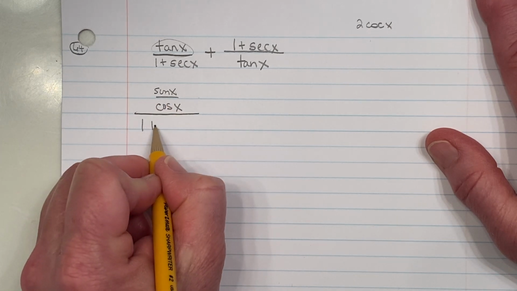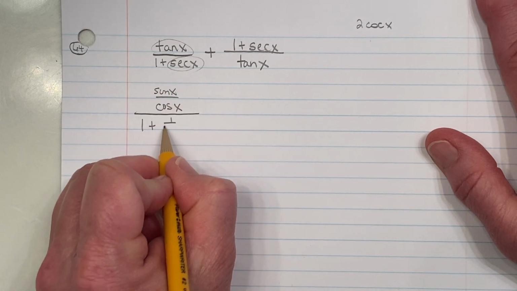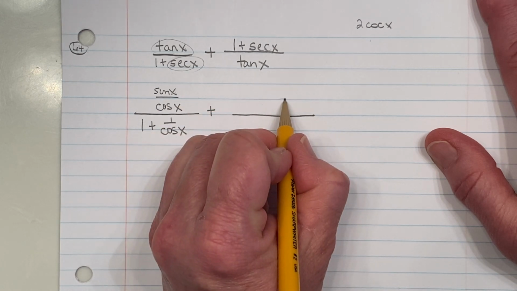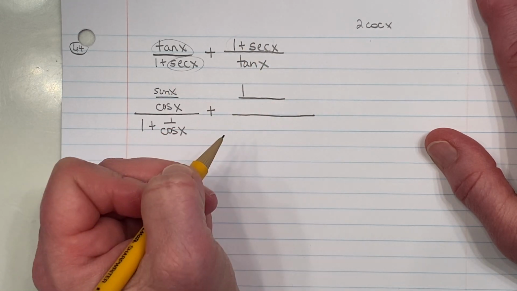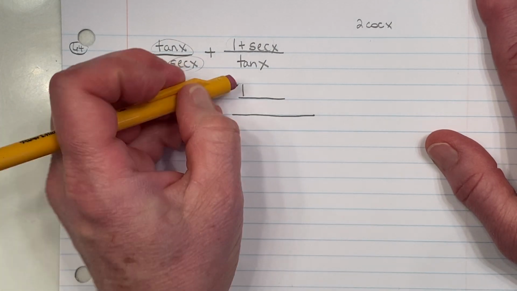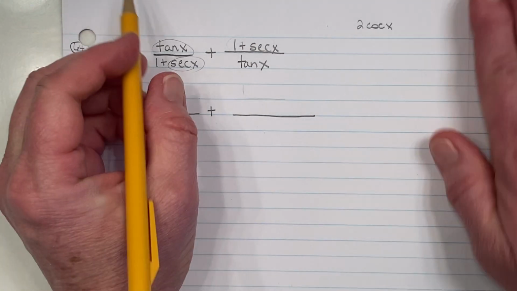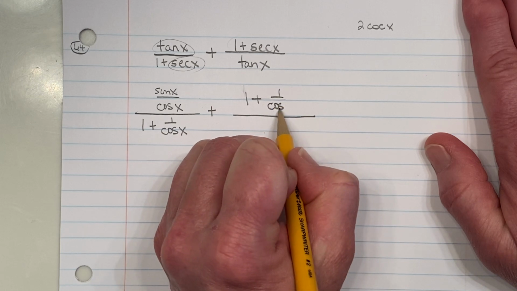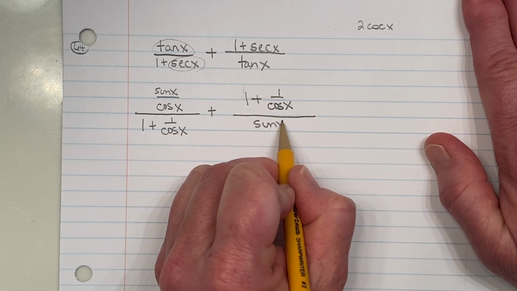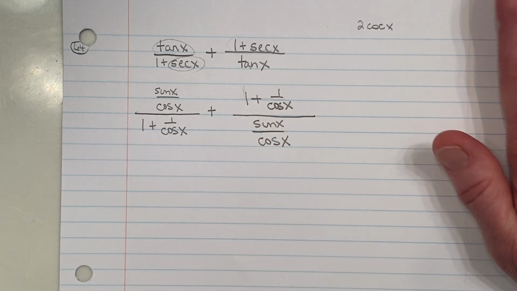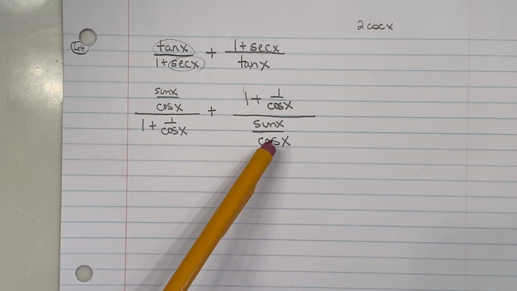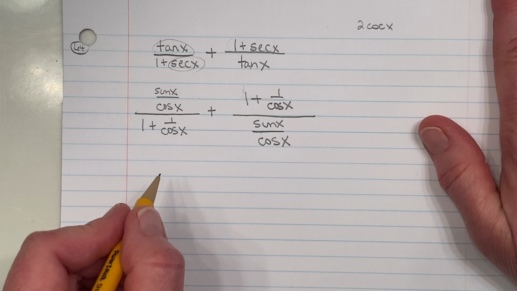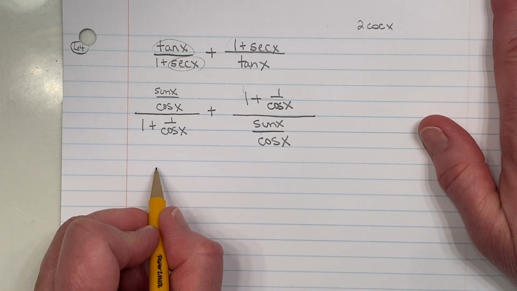Down here, got the 1, it's good, but secant's going to change to 1 over cosine x. Over here, the numerator. Oh, let me fix this. The numerator is going to be 1 plus 1 over cosine x, and the denominator is going to be sine x over cosine x. Wouldn't it be nice if we could divide these out across this way and across this way, but we can only divide out if we're multiplying. I've never done it this way before. I hope I haven't just made it more complicated.